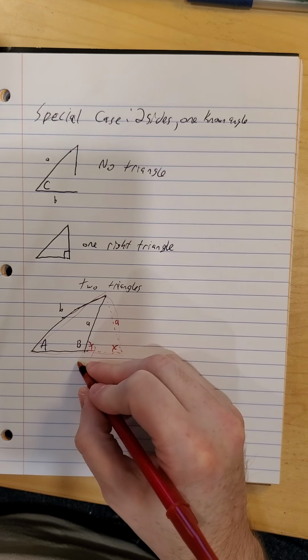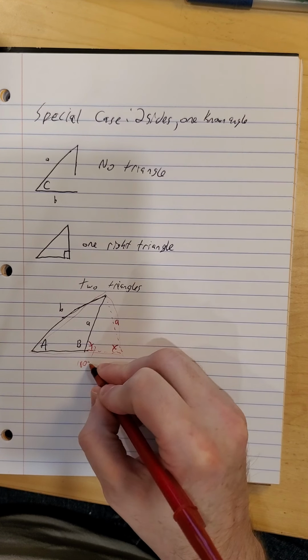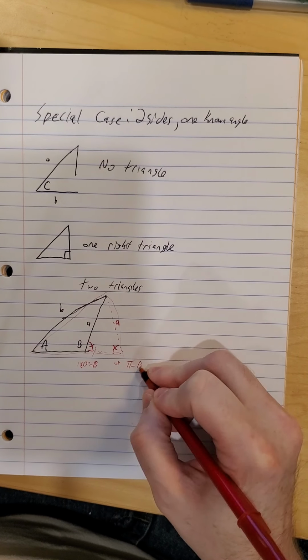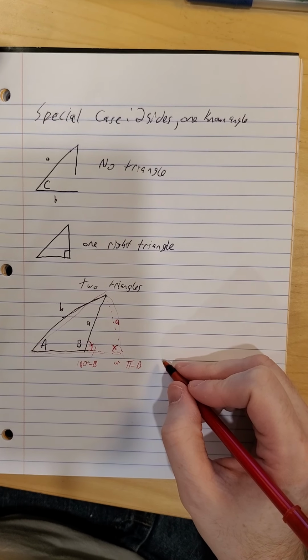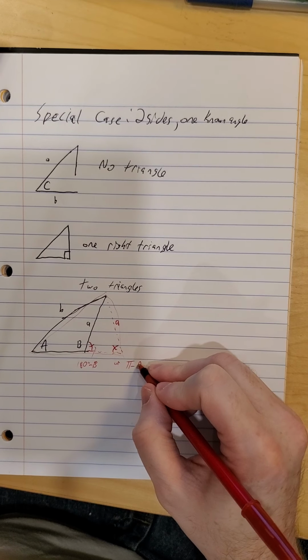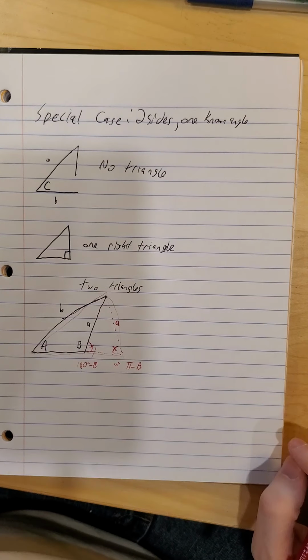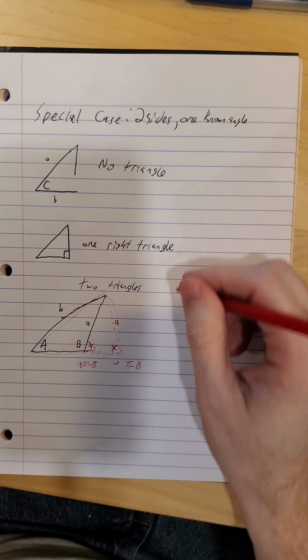So each of these guys is 180 degrees minus B, or if you like, pi minus B in radians, my apologies, degrees back here already. So in either degrees or radians.